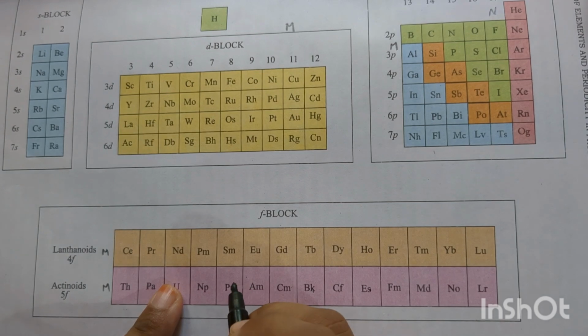So in this video, we have discussed the f-block elements. I hope it is clear to you. Thank you.